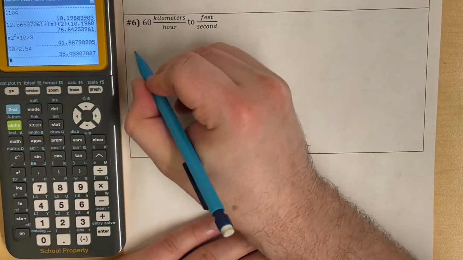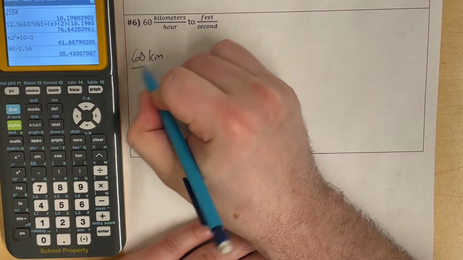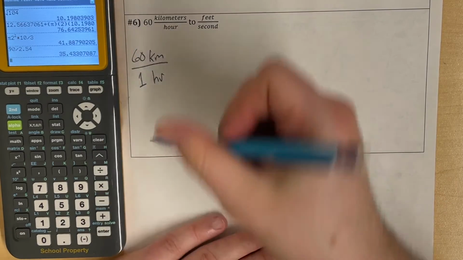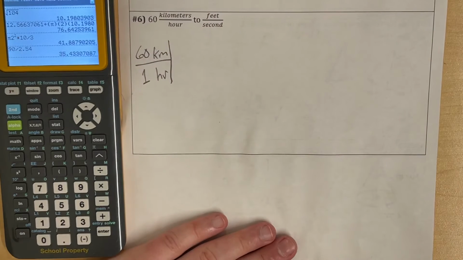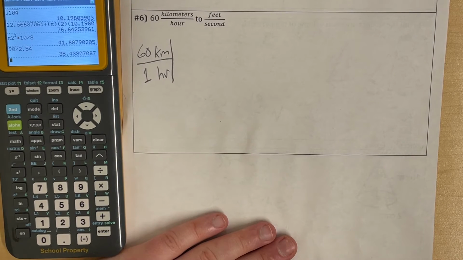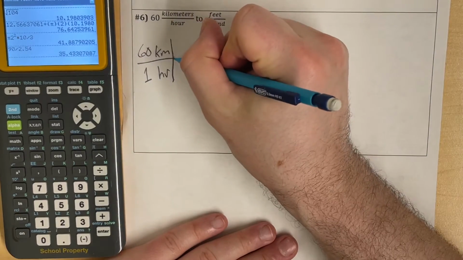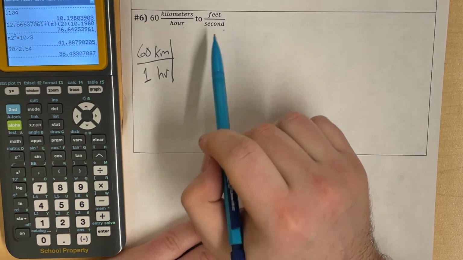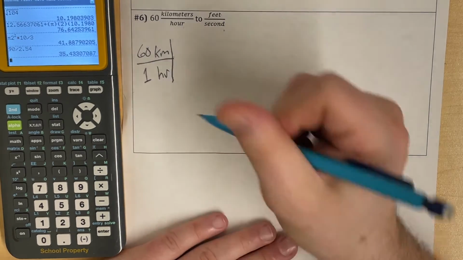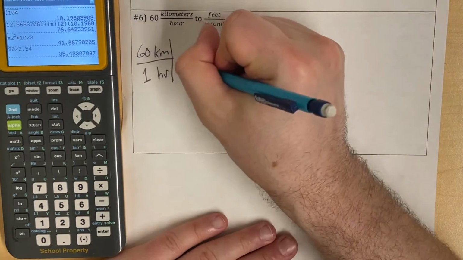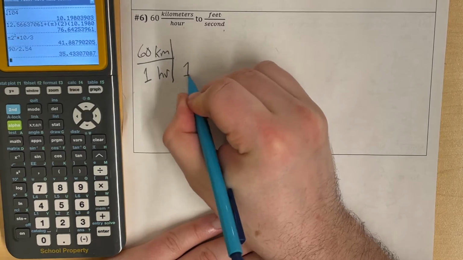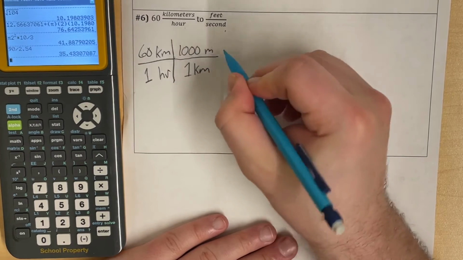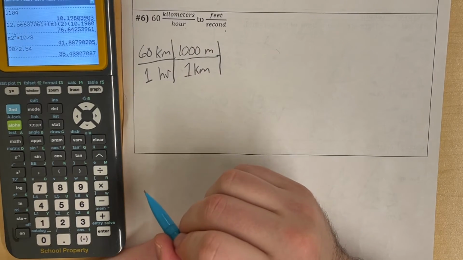So I'm going to say, okay, I'm starting with 60 kilometers for every 1 hour. So again, it gives you the units to start with, and now I can work with either time or distance first. Either way, it's fine, but make sure you're working on the diagonal. So if I need to go from kilometers per hour to feet per second, I need to make sure I do both conversions. I have kilometers, so I need to get rid of them. So for every 1 kilometer, I have 1,000 meters.